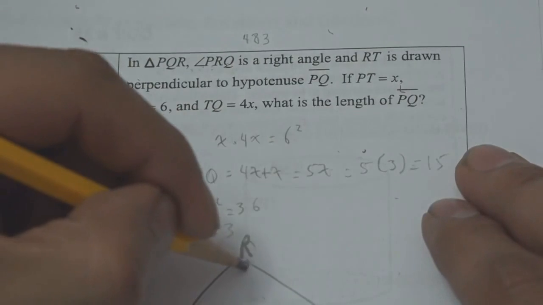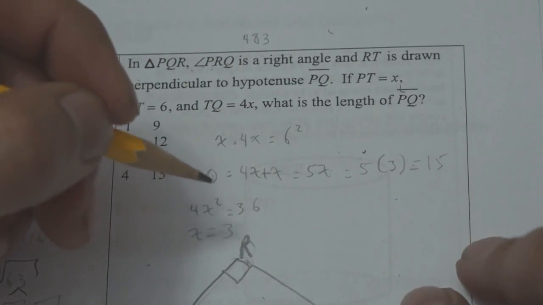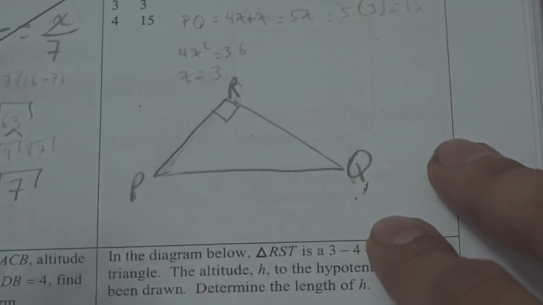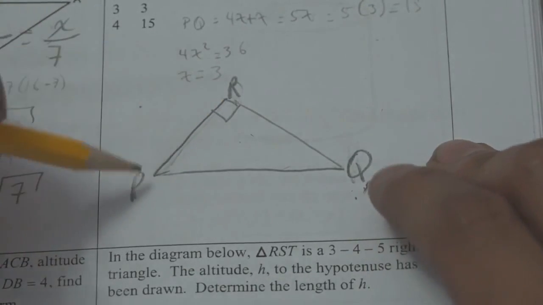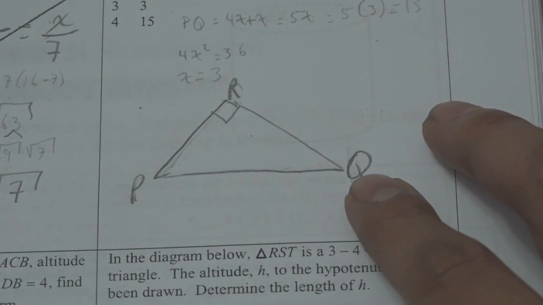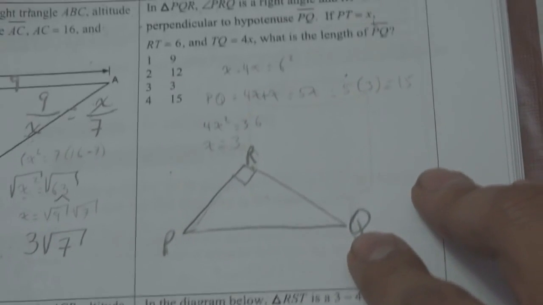PRQ is a right angle. This is the right angle. Why didn't you draw the triangle? Okay. This is the right triangle, and this is PRQ, saying that it's a right angle. Now let me make this smaller so you can see.